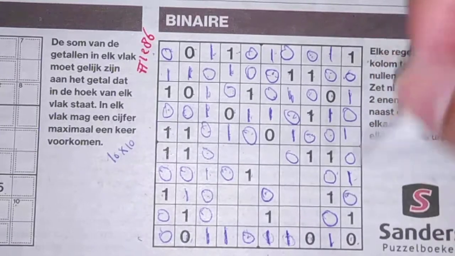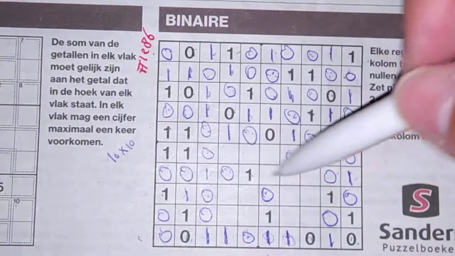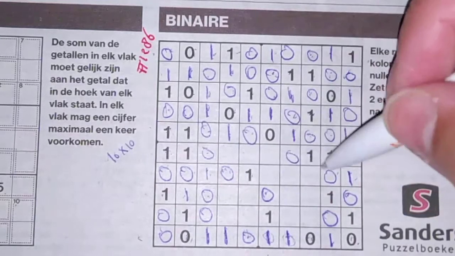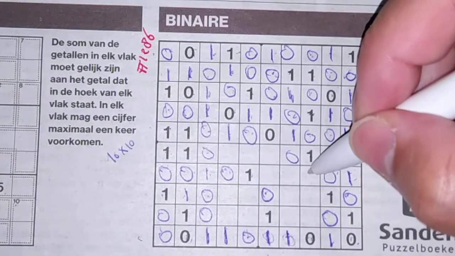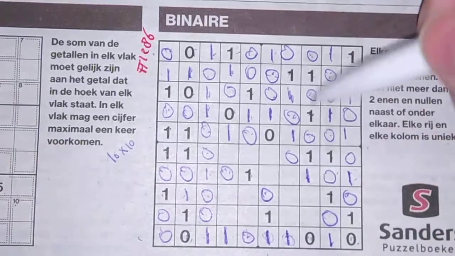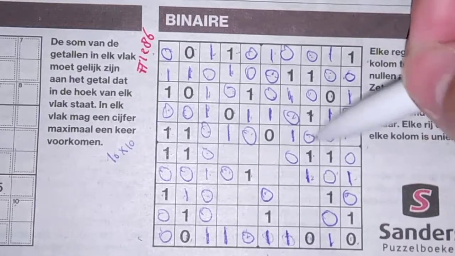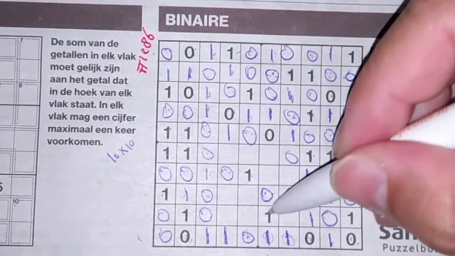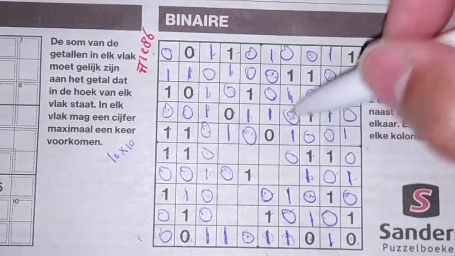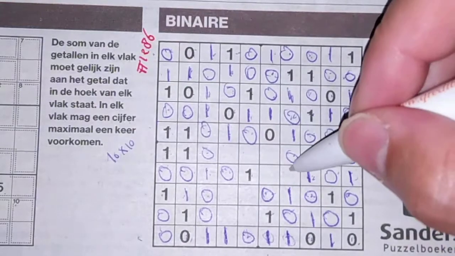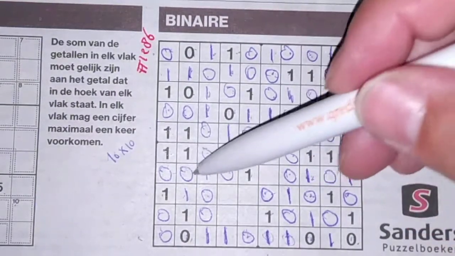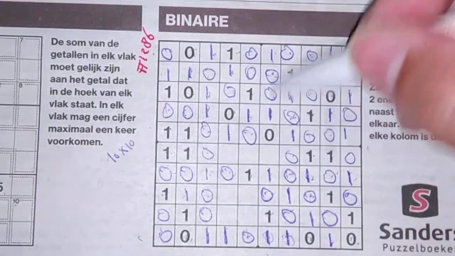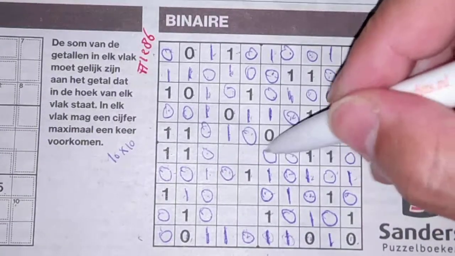Between 2 ones comes an O. If I place in this row the 5th O here, I still have 3 ones in a row. Not allowed. So this cannot be an O. This should be a 1. 1, 2, 3, 4. Double 1 here, an O, there an O. Between 2 O's comes an 1. Between 2 1's comes an O. 1, 2, 3, 4. 4 O's. This is number 5. 5 O's. So the rest are 1's. 1, 2, 3, 4, 5. 5 1's. So the rest are O's.